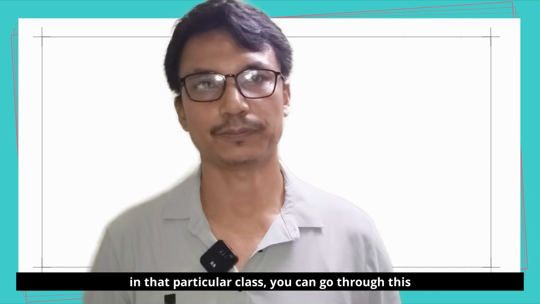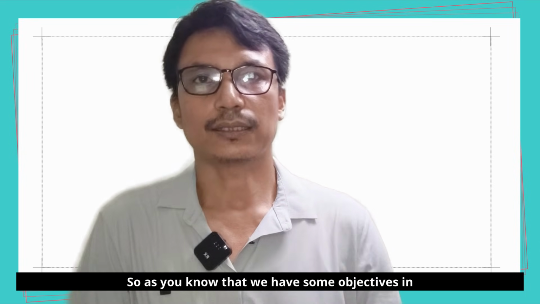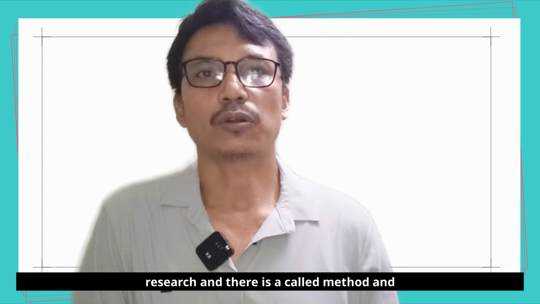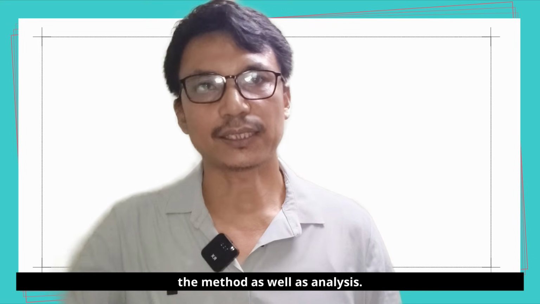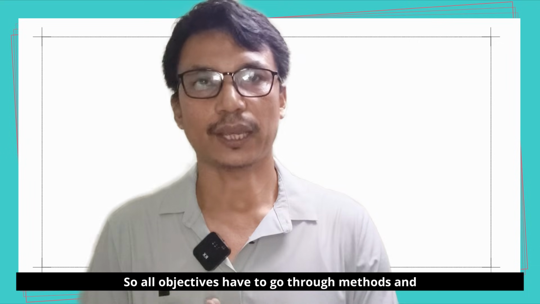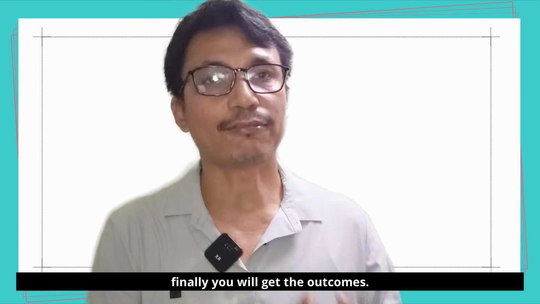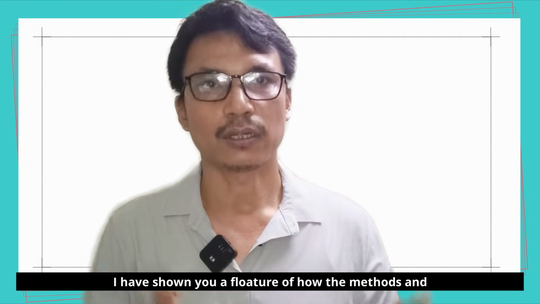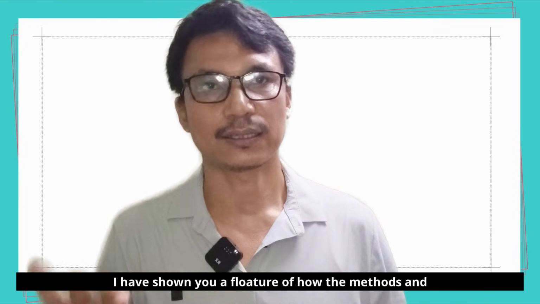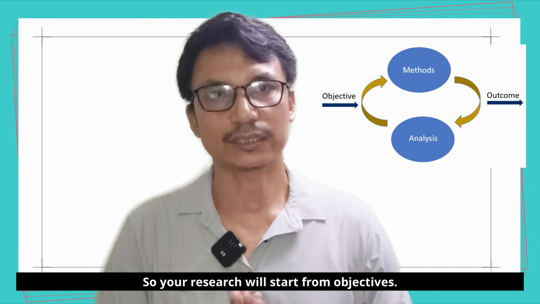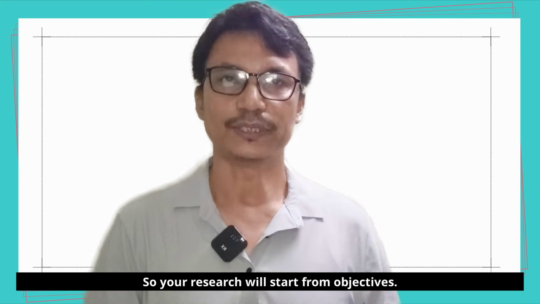As you know, we have some objectives in research, and there is a method as well as analysis. So all objectives have to go through methods, and finally you will get the outcomes. I have shown you a flowchart of how the methods and analysis will decide the outcomes. So your research will start from objectives.